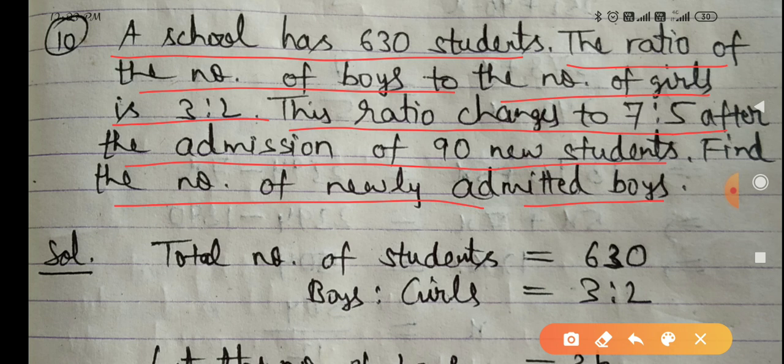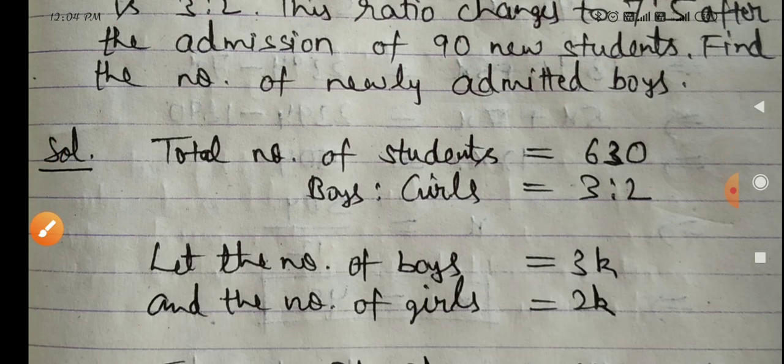First of all, what is given? Total number of students 630 is given. Ratio of boys and girls is given. New ratio of boys and girls is given. And newly admitted students are given, 90. Newly admitted boys you have to find. How many newly admitted boys were there? So first of all you see the solution.